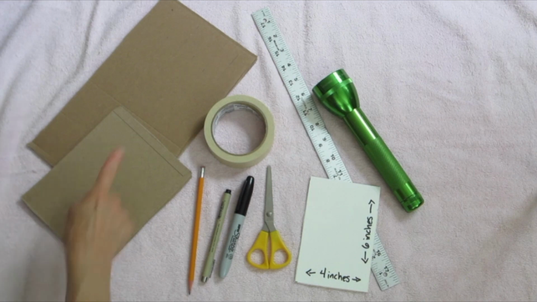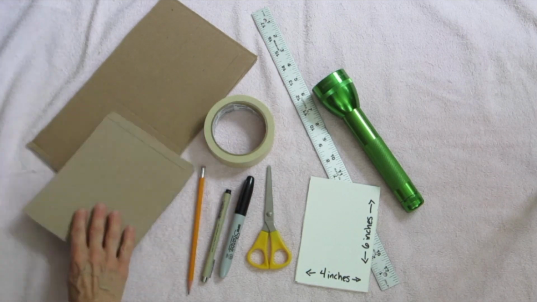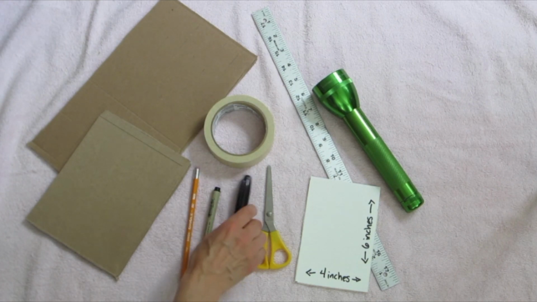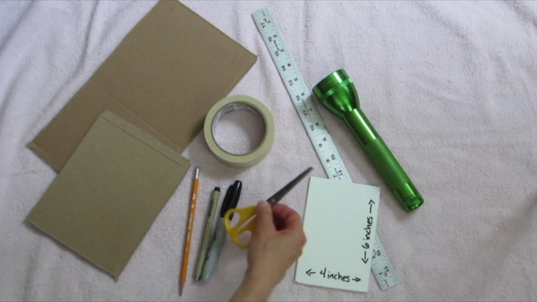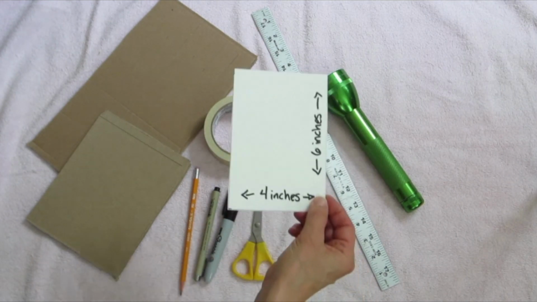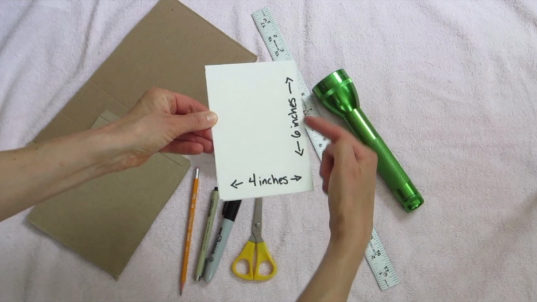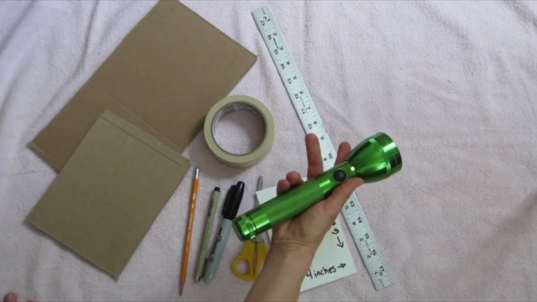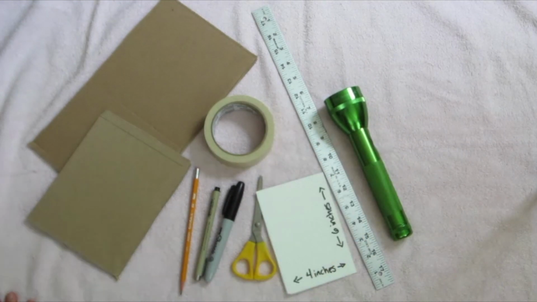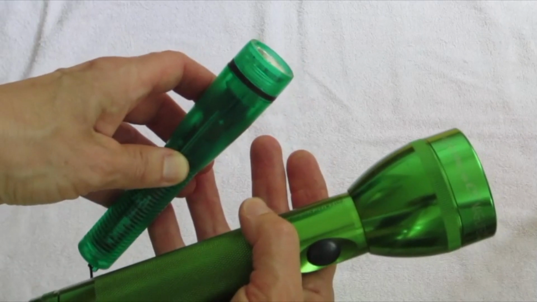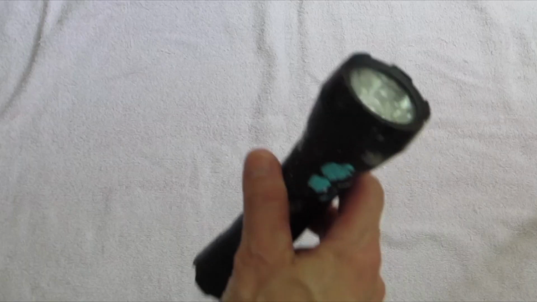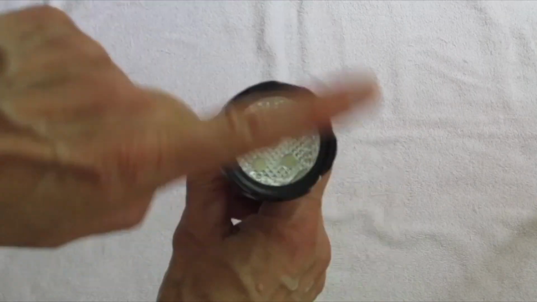Let's get started. For this project, you will need a piece of heavy cardboard, thin cardboard like a cereal box, masking tape, pencil, pens, you could use crayons or colored pencils if you want, a pair of scissors, a piece of paper that you have cut to be 4 inches by 6 inches. You'll be tracing this later. A measuring device like a ruler and a flashlight. Now it doesn't matter what size flashlight you use, it just needs to have one single lamp inside. Multiple lamps will make our projection blurry.